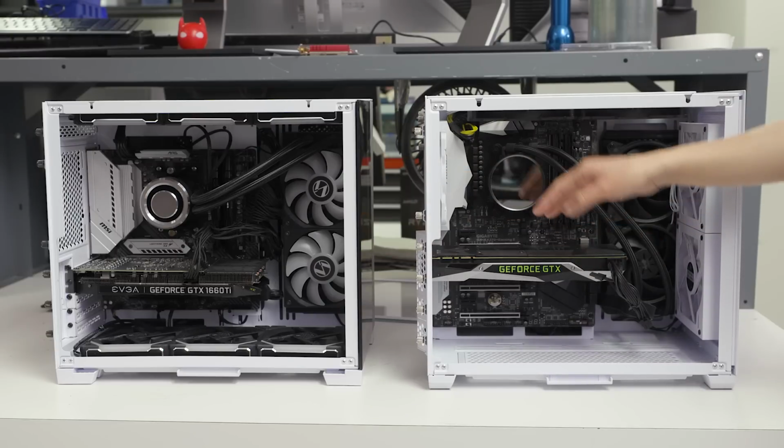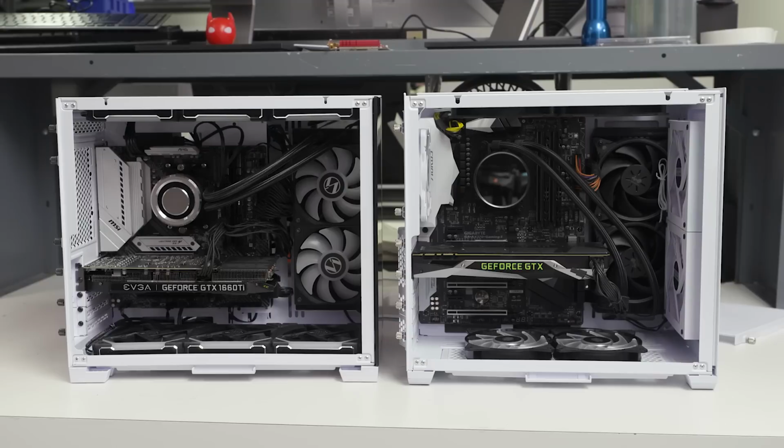Okay, so let's talk now about fan and radiator clearances, or how much room you get really for your radiators and fans in these two cases. Now, this again is going to be a little bit of a numbers dump, so if it becomes too much soup for you to keep track of, I do have that article on PCWorld.com with tables to hopefully make it a little easier for you to do the exact side-by-side comparison of the specs.